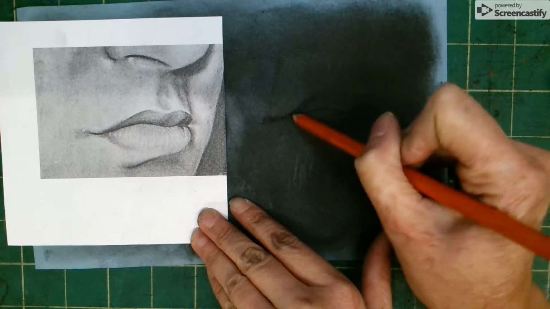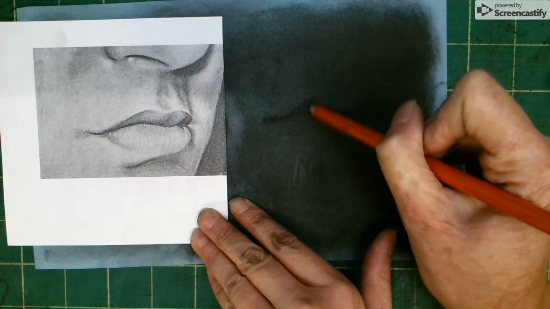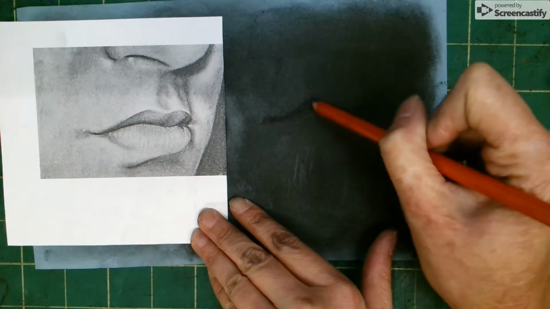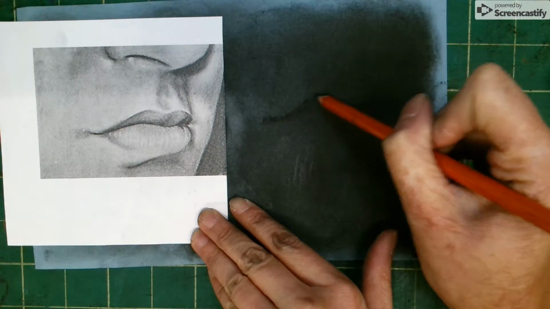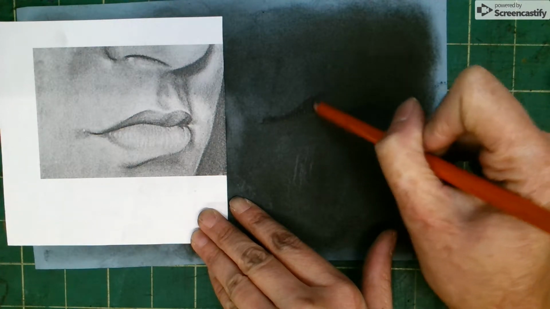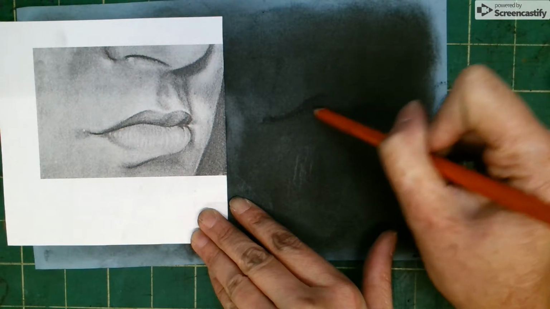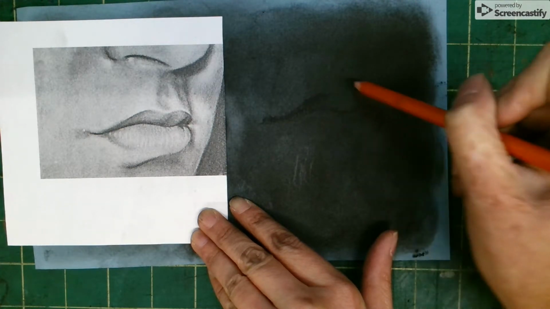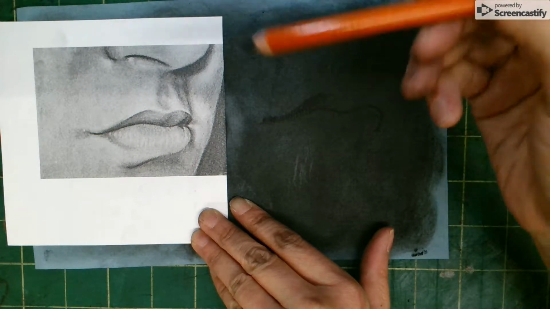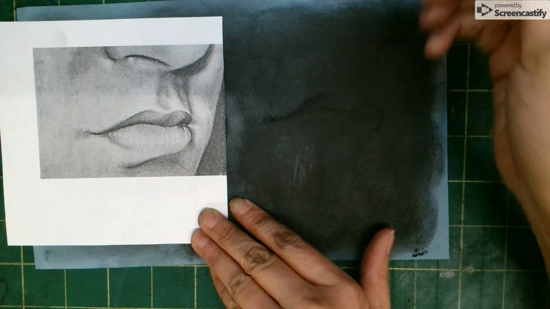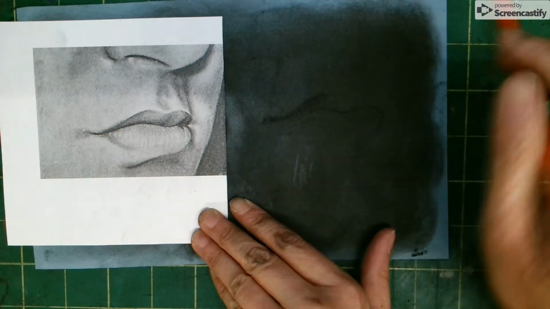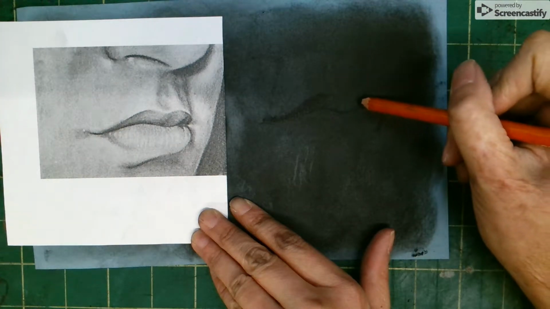So I'm darkening the corners of the top lip right here, and the light is coming from above, so that's why the top lip is a little bit darker than the bottom lip, because the top lip curves inward away from the light, whereas the bottom lip protrudes outward to catch the light.